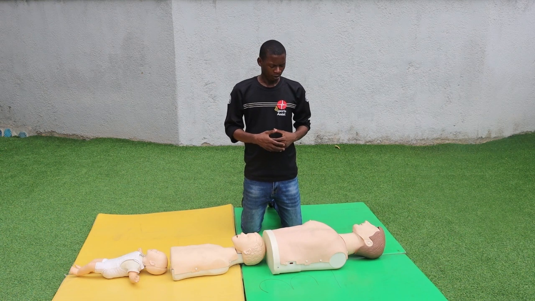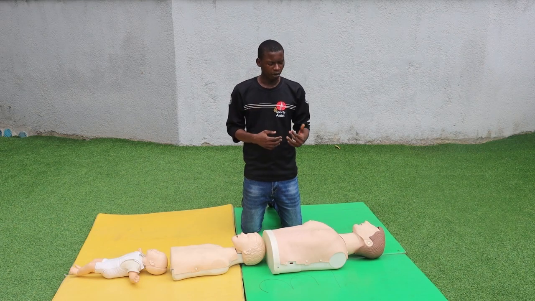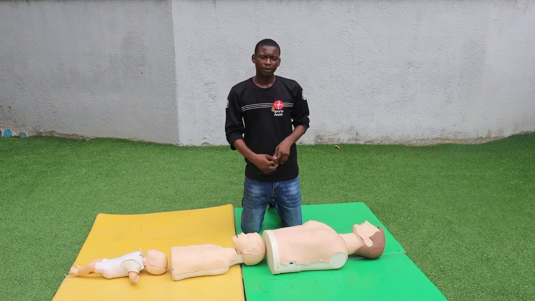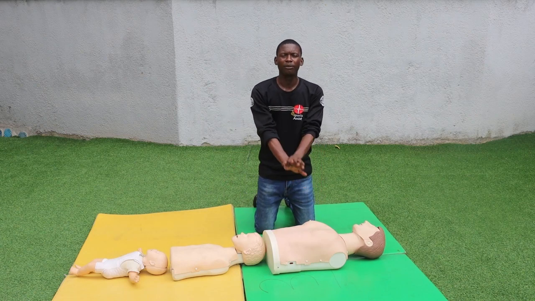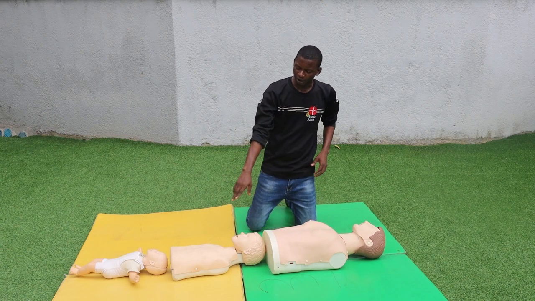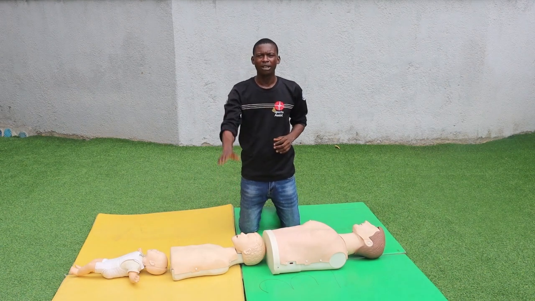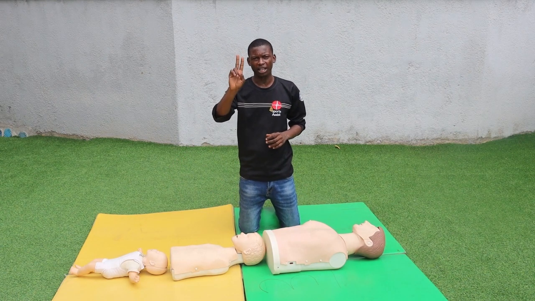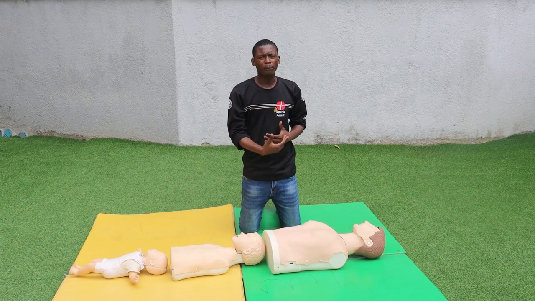For an adult, you have to give your compressions up to 2 inches depth of the chest or 1/3 depth of the chest. And to achieve that, when you're giving an adult CPR, you use 2 hands to do that. If I'm to give a child CPR, I'll use 1 hand to do that. And if I have to give an infant, I'll use 2 fingers to do that. How do you compress the chest?